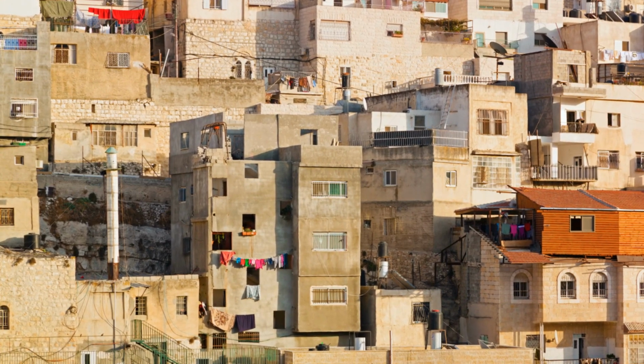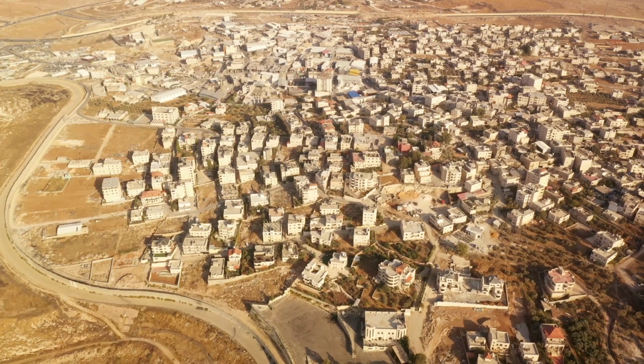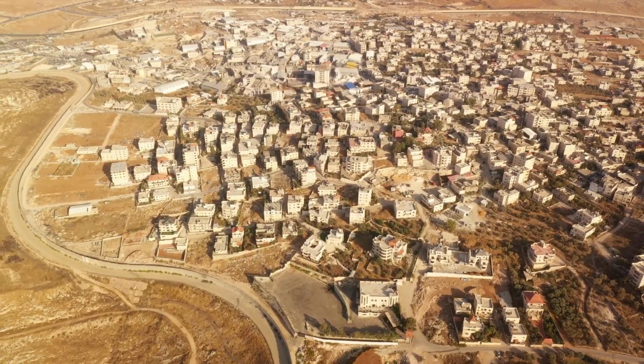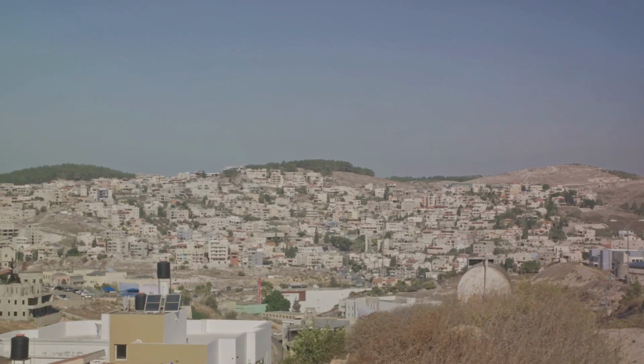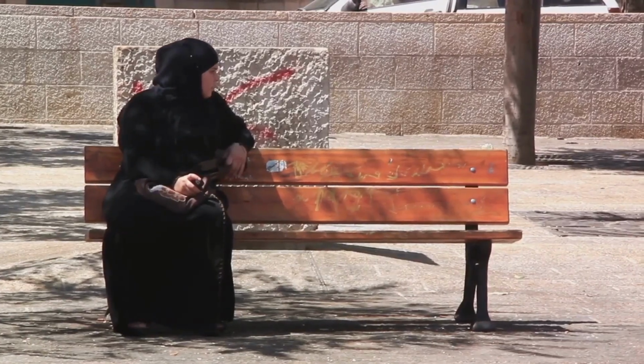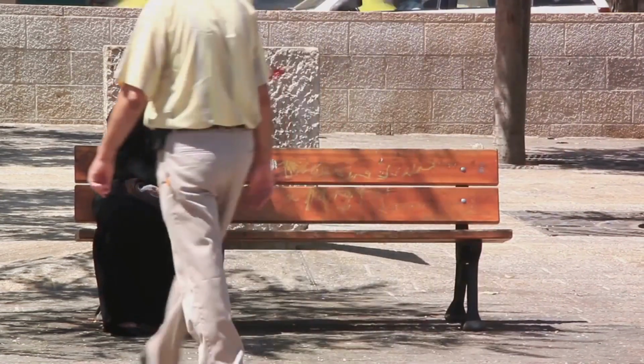This period, known as the First and Second Aliyah, saw thousands of Jews, primarily from Eastern Europe, making the journey to the Promised Land. However, this migration was not without conflict. The new arrivals found themselves in tension with the existing Arab population, leading to a rise in hostilities and setting the stage for future discord.